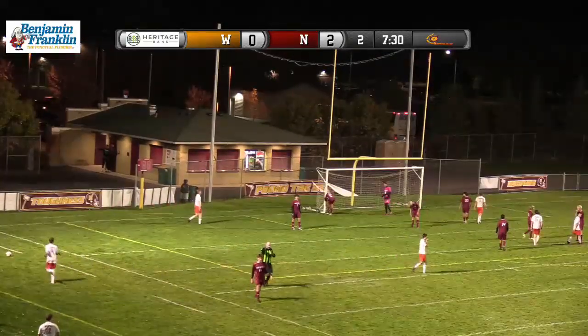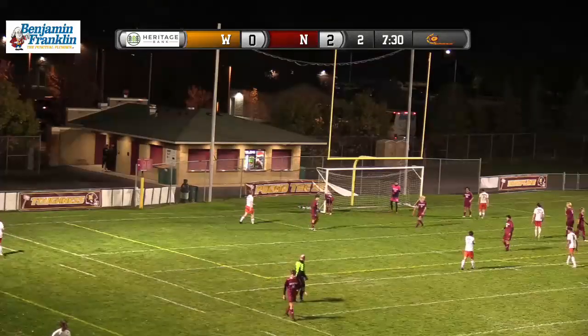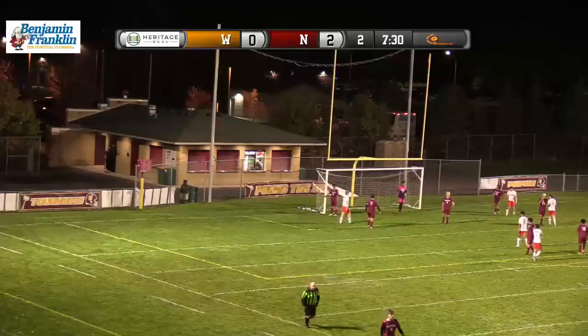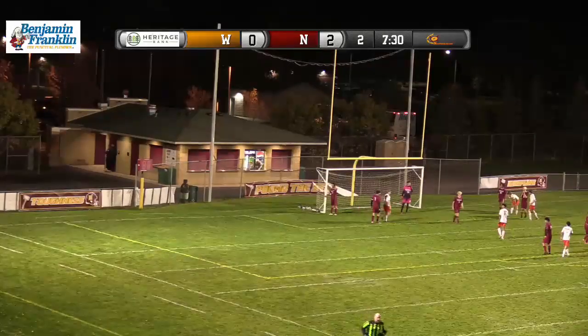It's a Windhawk corner kick coming here. Dangerous position for the Raiders as the Windhawks look to capitalize on this, get on the board against the Raiders.